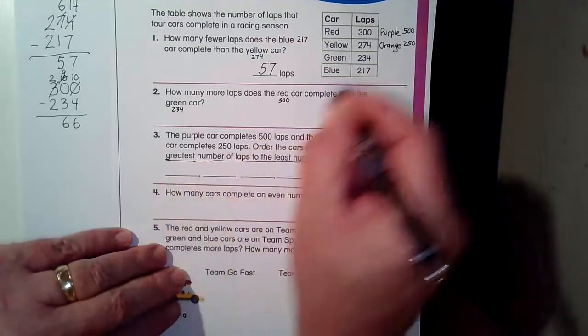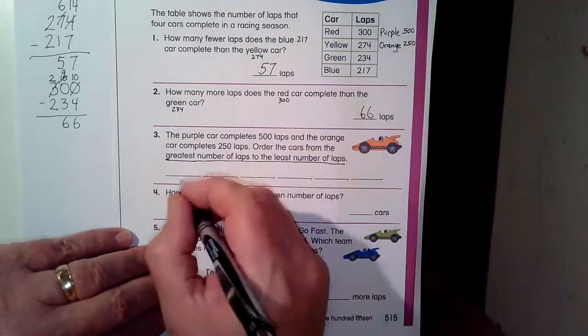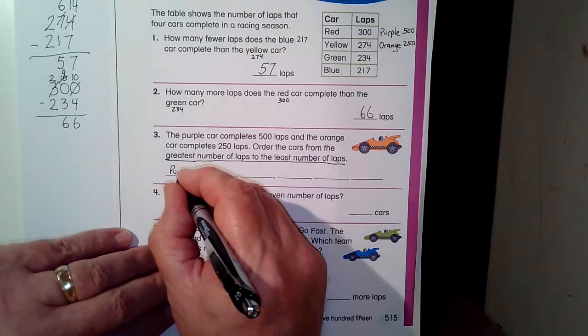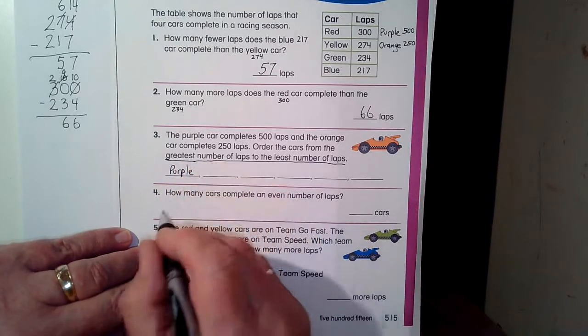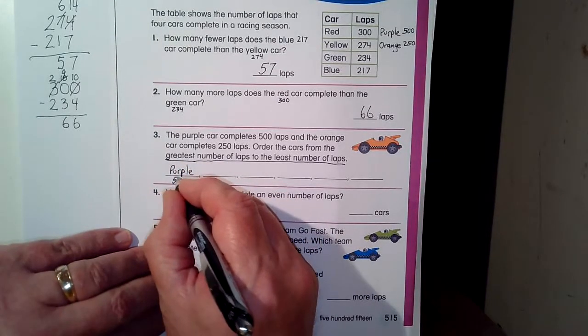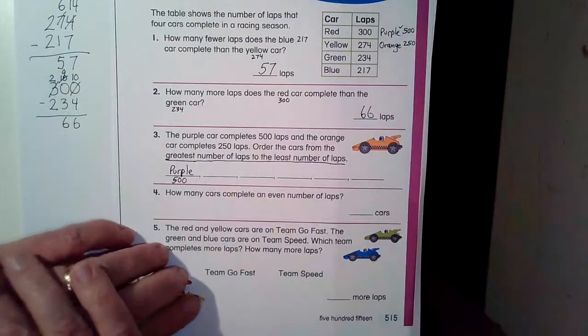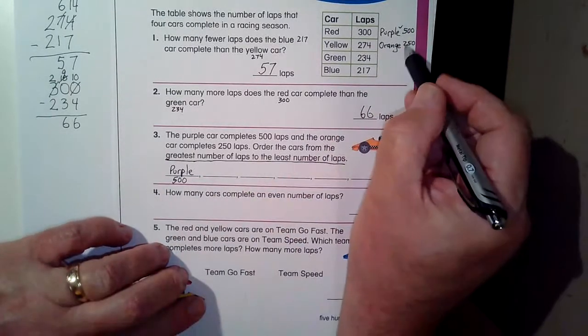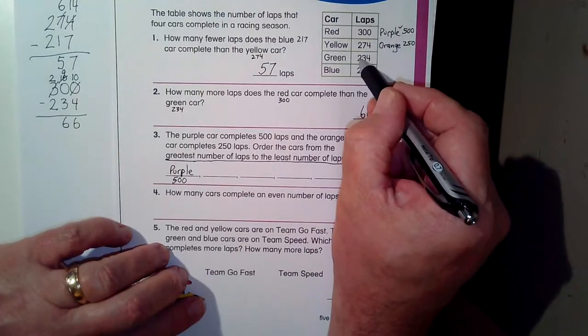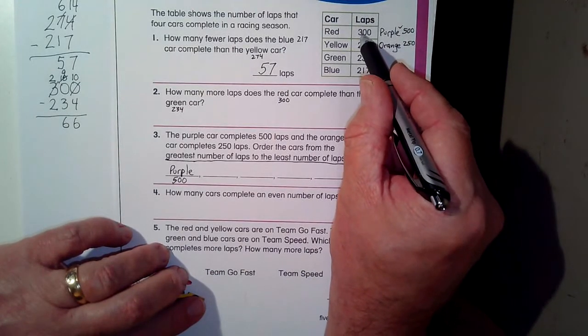The purple car has 500 because it's got the largest number in the hundreds place. I know that the purple car is the greatest. Let's look at all the others. I have a 2, a 2, a 2, a 2, and a 3.